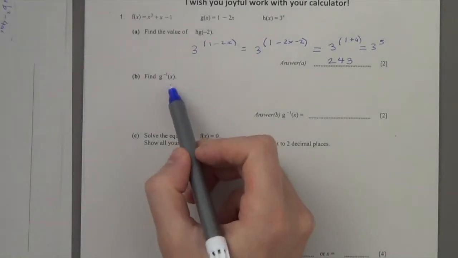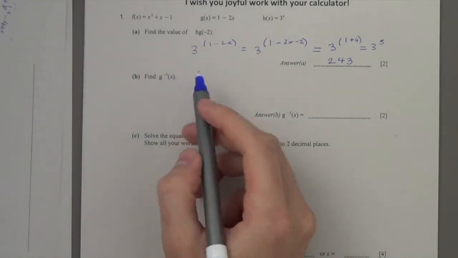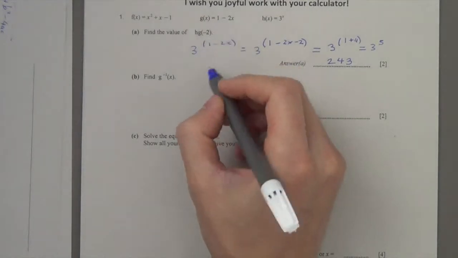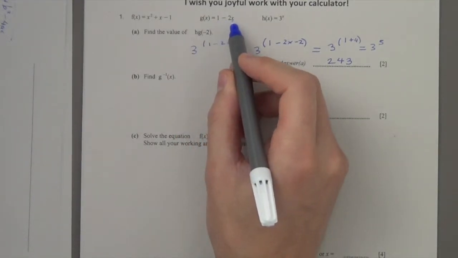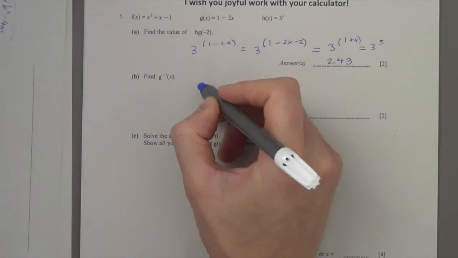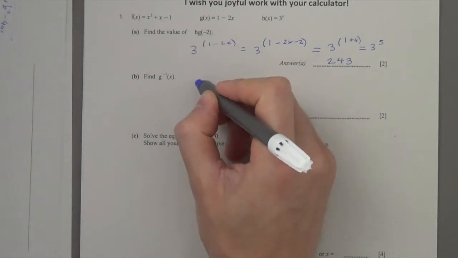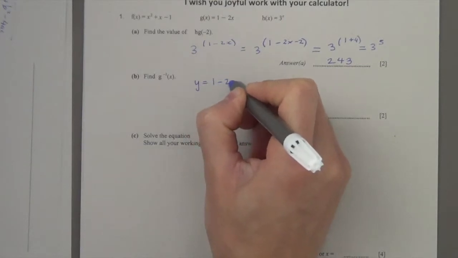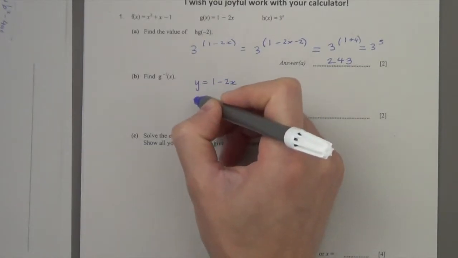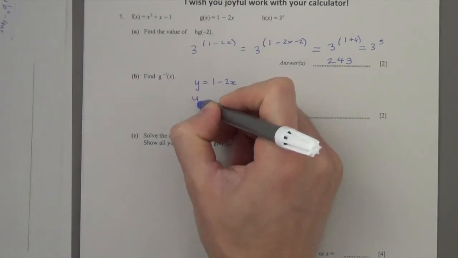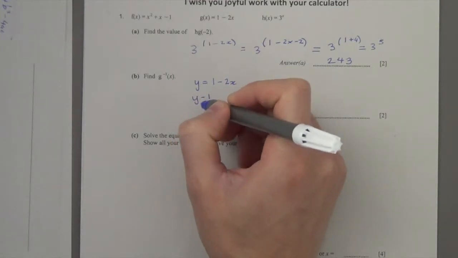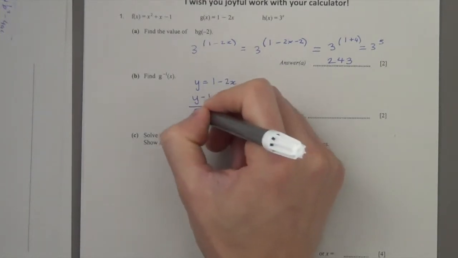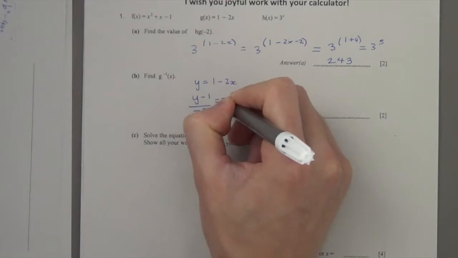G to the minus 1 of x. So this is going to be the inverse of g. So if g is 1 minus 2x, how do I do this? I'm going to make y equal 1 minus 2x. I'm going to solve for x, so it becomes y minus 1 over minus 2 is x.